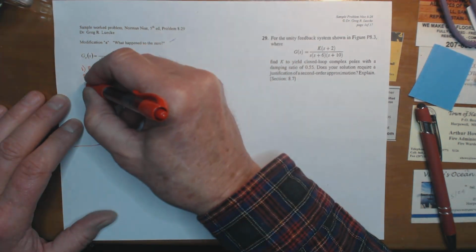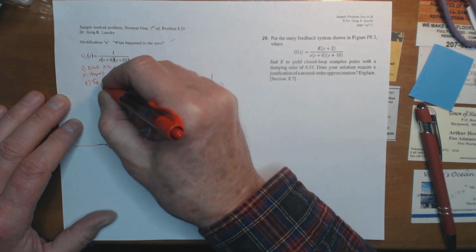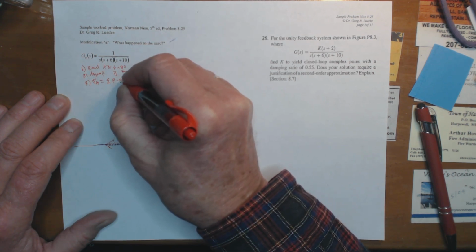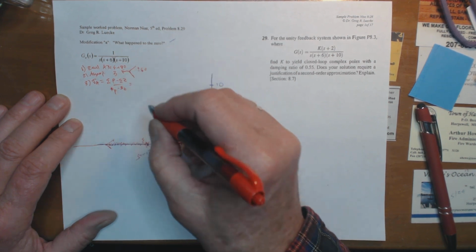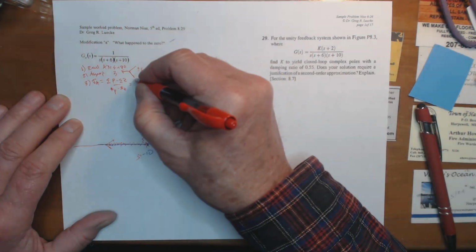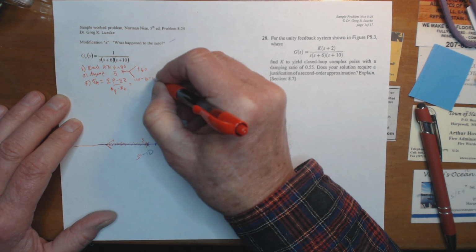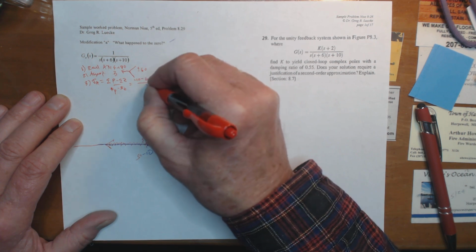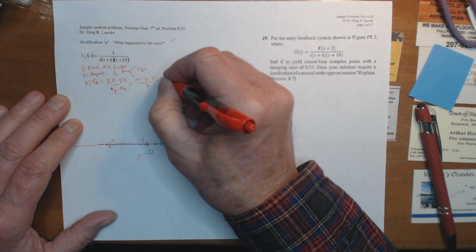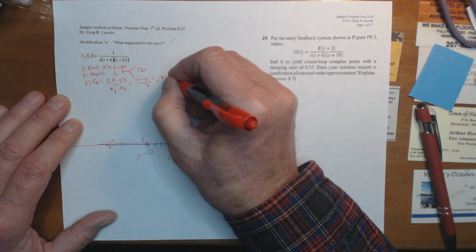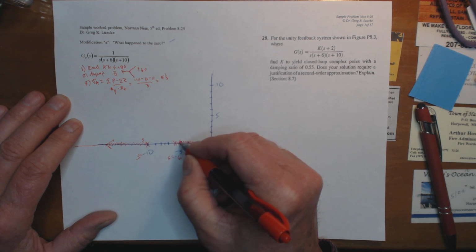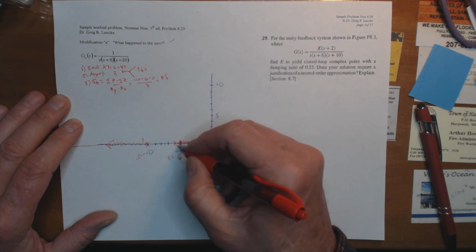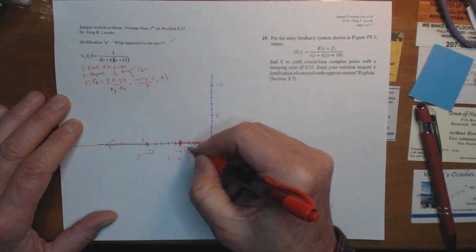For the other 2 infinite asymptotes, we have to find out where the asymptote intercept point is. It's the sum of the finite poles minus the sum of the finite zeros, over the number of poles minus the number of zeros. So that's going to be minus 10 minus 6 minus 0, divided by 3, so minus 16 over 3, or minus 5 1/3. So here's sigma A right here.